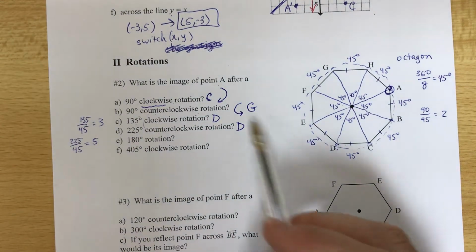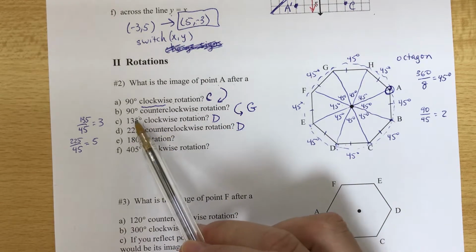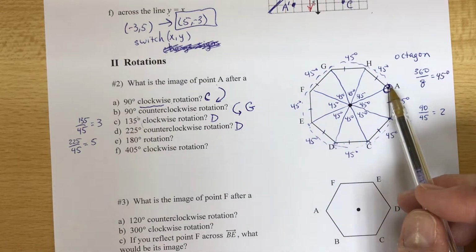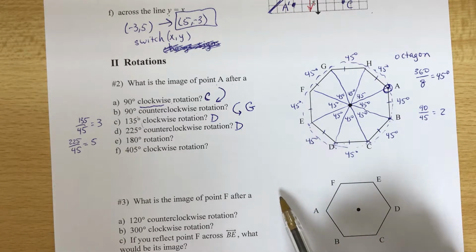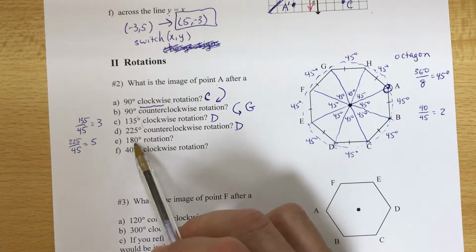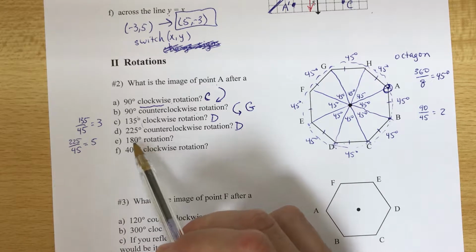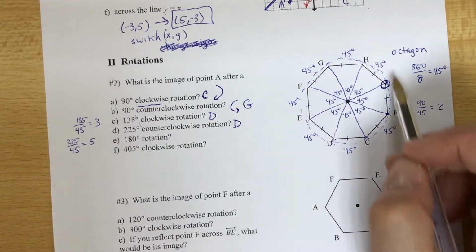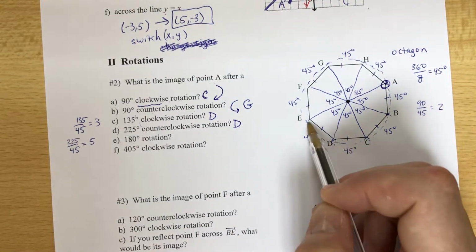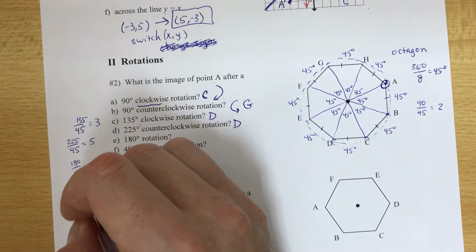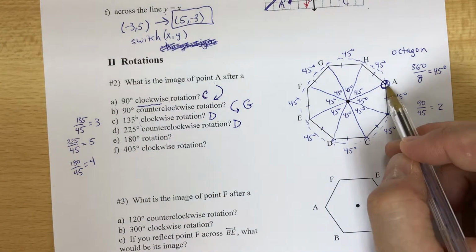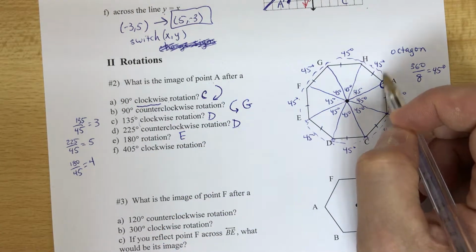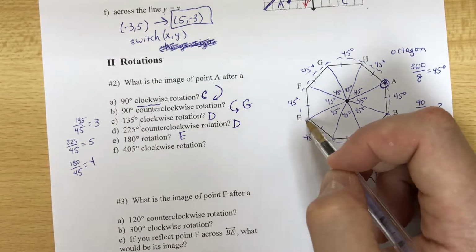Now it's kind of interesting because you end up in the same place for both of these, but if you add 135 and 225, notice that puts you at 360. So it's basically going opposite directions to make one full circle. Now 180 degree rotation. Notice there's no clockwise or counterclockwise, and that's because 180 is halfway. The whole circle is 360, so 180 is halfway. It doesn't matter which way you move. 180 divided by 45 is 4 moves. If I go clockwise, 1, 2, 3, 4, I end up on E. If I went counterclockwise, 1, 2, 3, 4, I end up on E, same place.